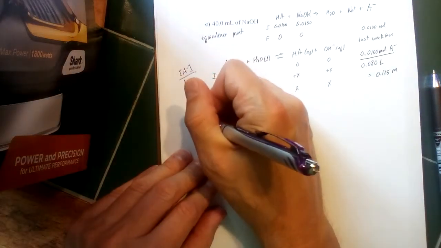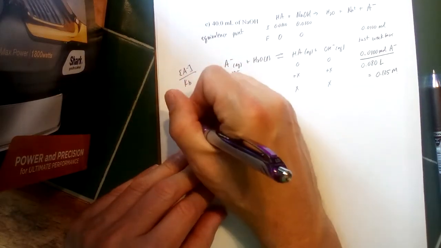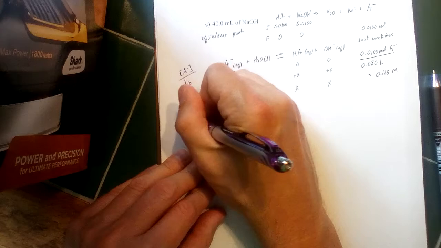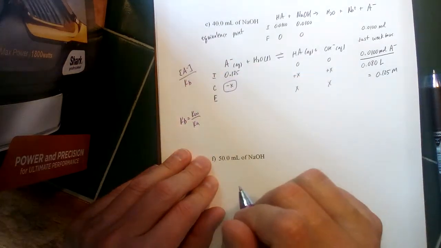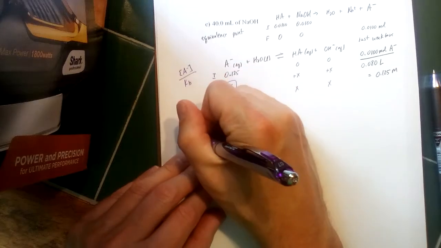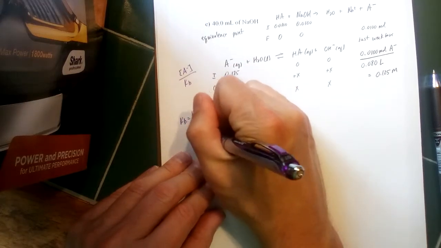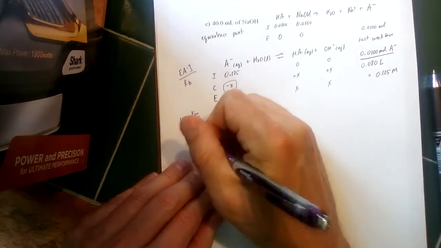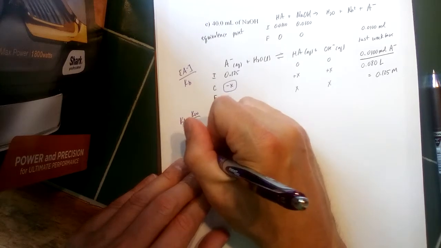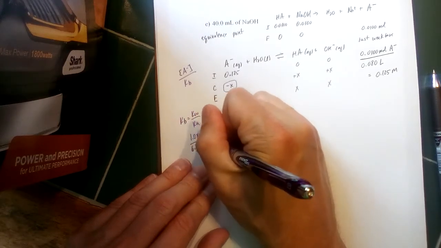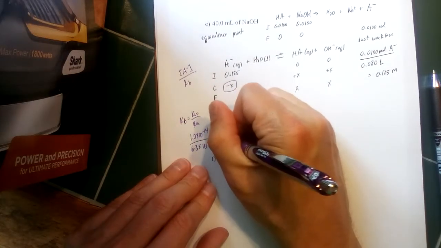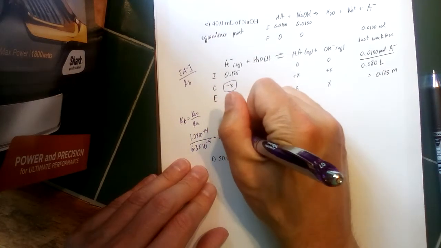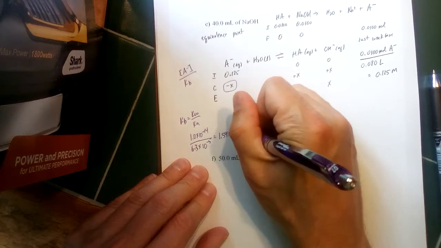Now, you may remember Ka times Kb equals Kw, so we can calculate Kb by taking Kw and relating Ka to it. So that's 1 times 10 to the minus 14th divided by our Ka that was provided for benzoic acid, 6.3 times 10 to the negative 5th. Plugging that in, we get 1.59 times 10 to the minus 10th.